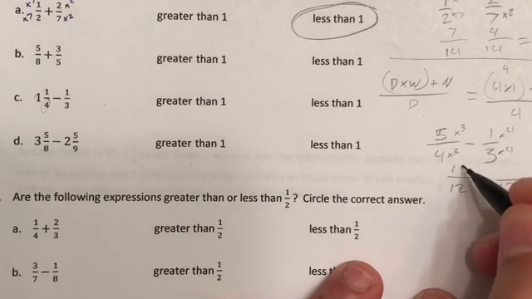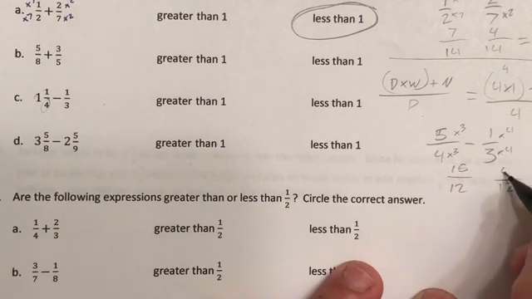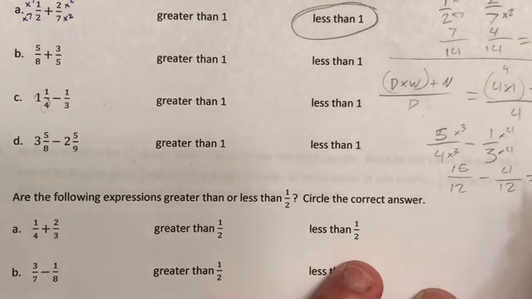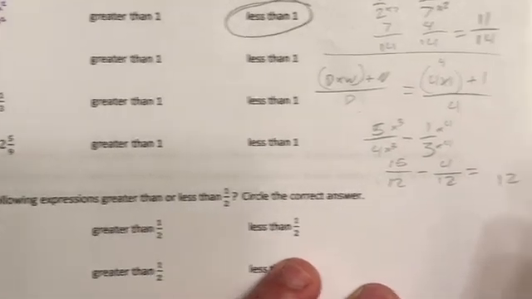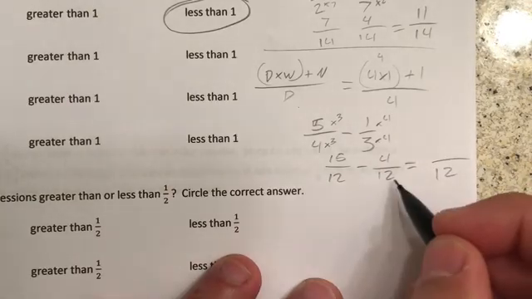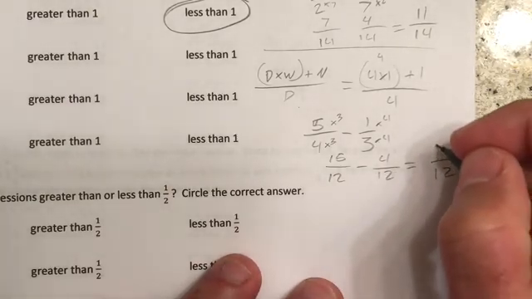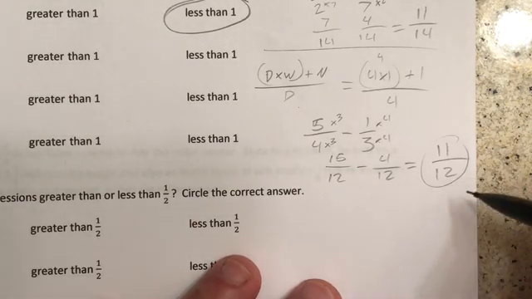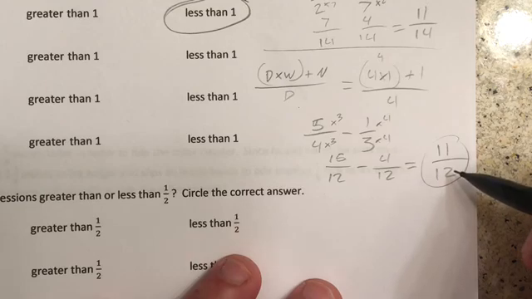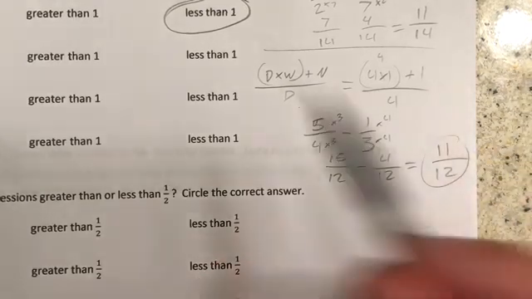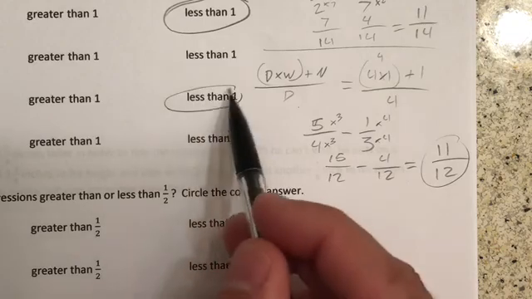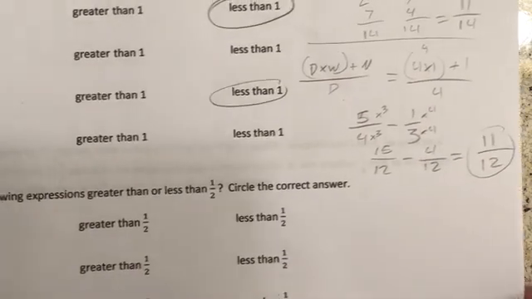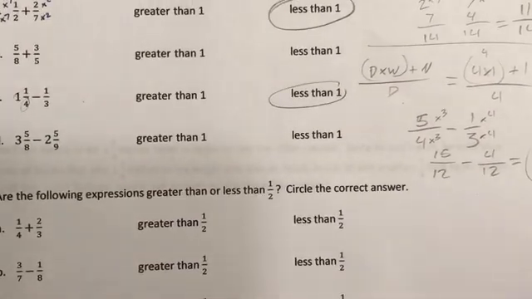5 times 3 is 15, and 1 times 4 is 4, and it's all going to be over 12. So the denominator stays the same. 15 minus 4 is 11. And that's it, ladies and gentlemen. We have 11 12ths. That's our answer. If we had 12 12ths, that would be 1. So we have 11 12ths, which is less than 1. So for letter C, it's also less than 1. Basically, we're just trying to solve these problems, and if they're more than 1, circle greater than 1. If they're less than 1, circle less than 1.